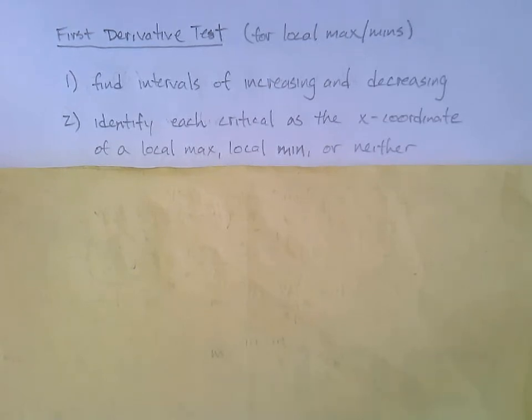So here's what we're going to do. We're going to look back at that previous example and just go that next little step. And then we're going to do a whole new one, a more difficult one, all the way through.